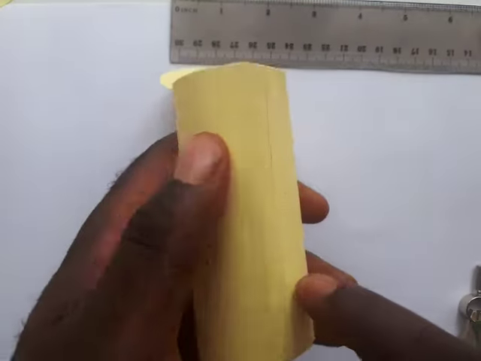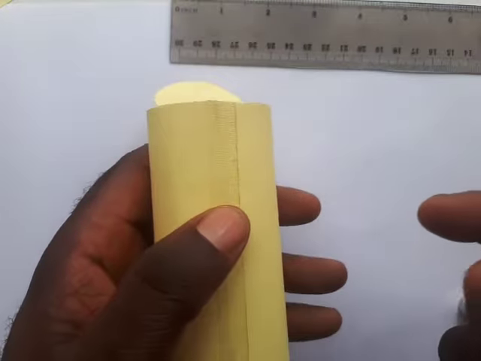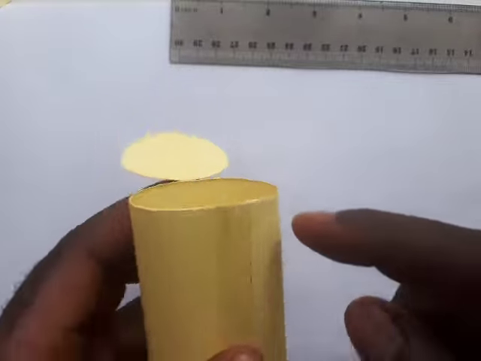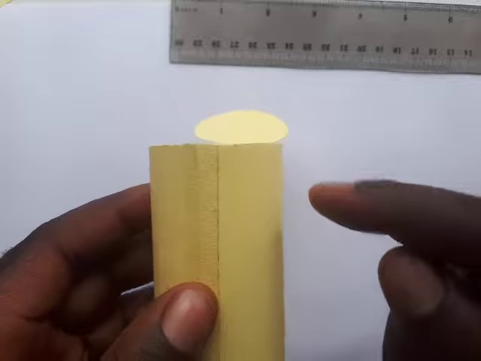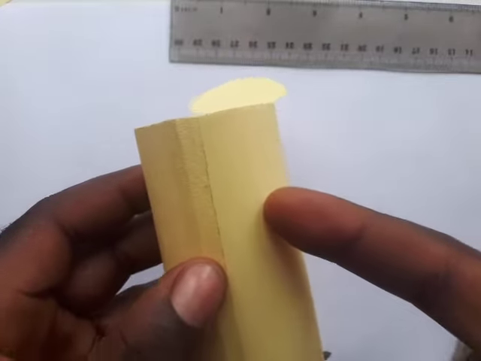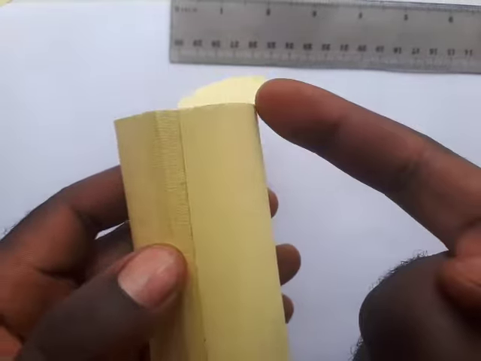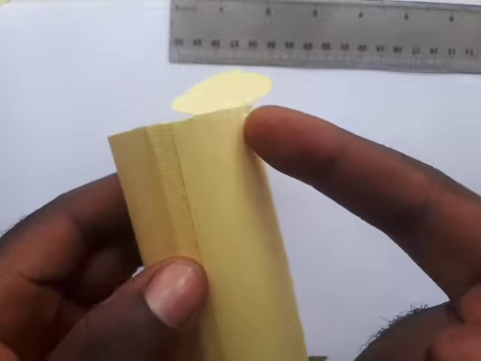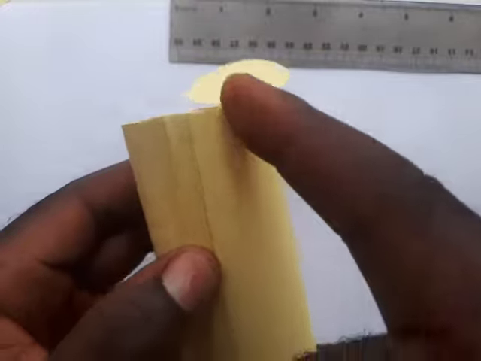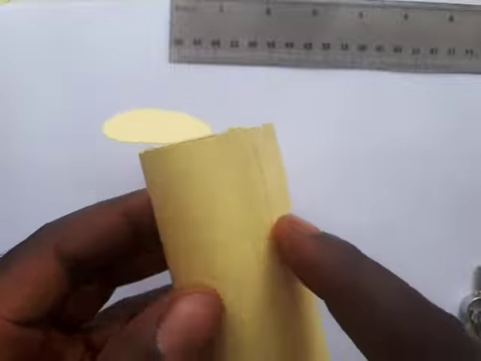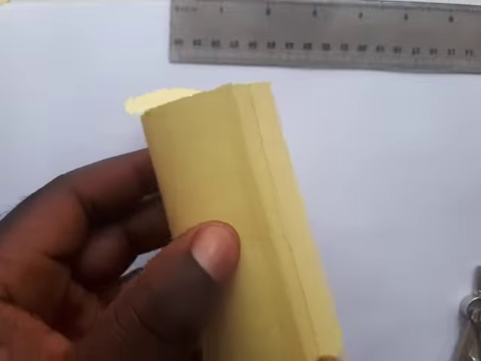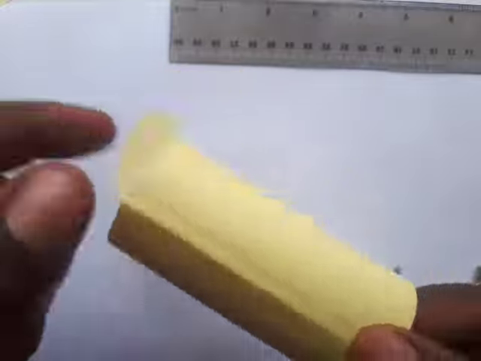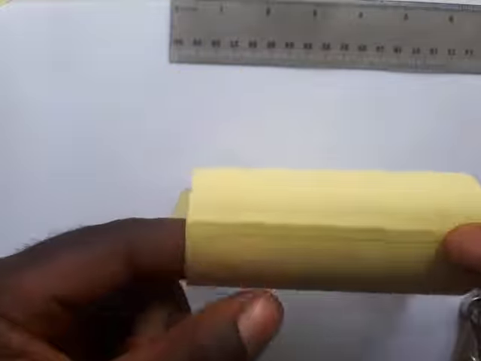Now, another thing I want you to take note of is, if you pick up a tin of milk or a tin of tomato, as the case may be, there is a part of that tin that has a line. If you take a very close look, you will see a part of the tin that has a straight line. That's actually the part where the tin was joined, or folded. It is called the seam.